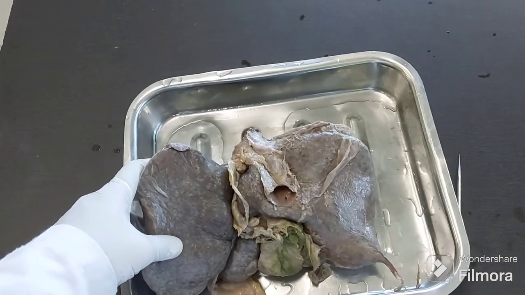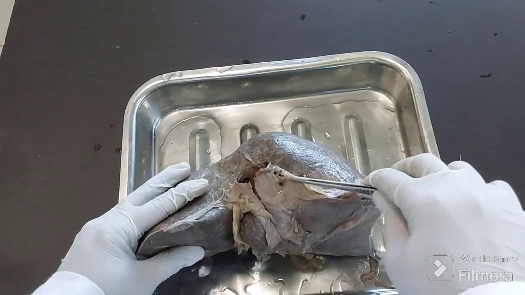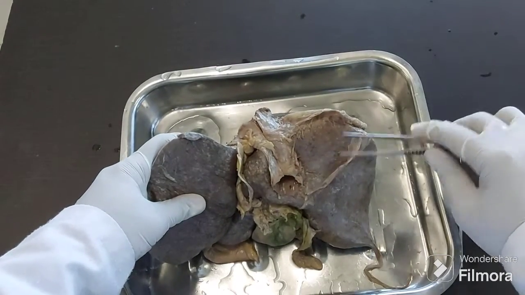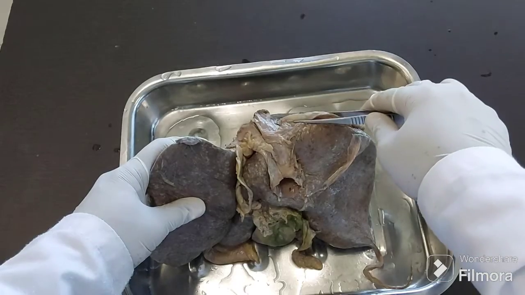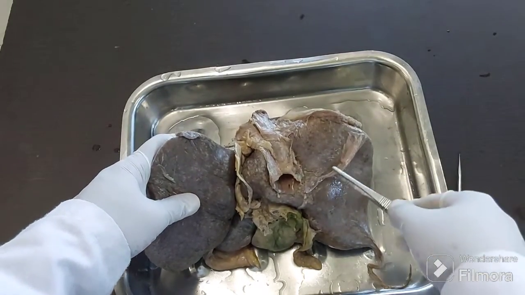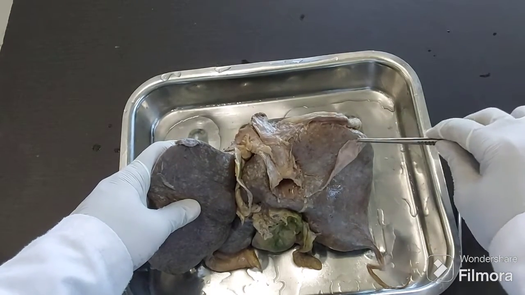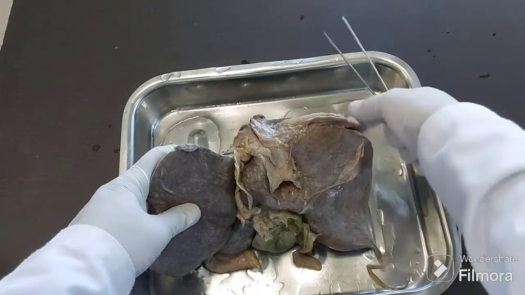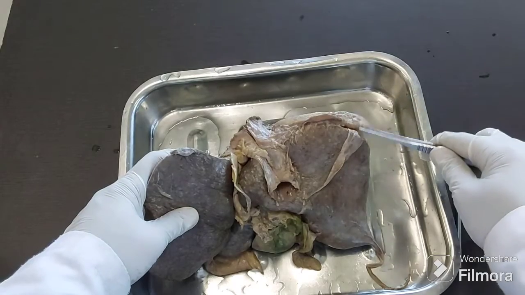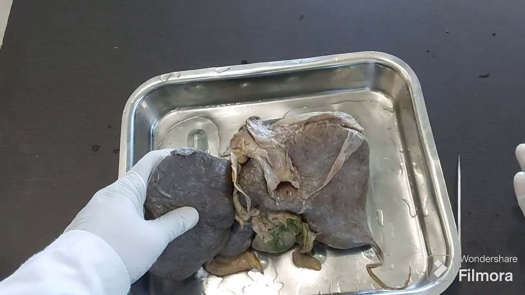Now, let us see the ligaments. I told you superiorly we have the coronary ligament. The coronary ligament has two layers, a superior layer and an inferior layer. The superior layer is reflected from the diaphragm, and from the liver the posterior layer is reflected onto the kidney. If you trace the superior and inferior layers to the right side, these two layers fuse to form the right triangular ligament, which is attached to the diaphragm.